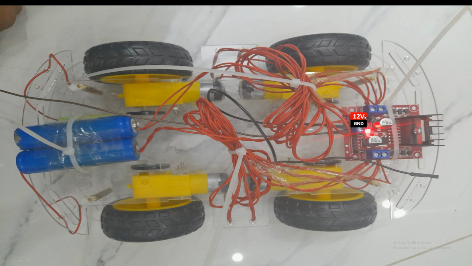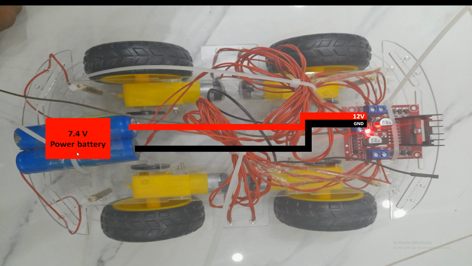Now you can see that I have labeled the 12 volt and the ground, and then you simply use a battery or a DC power source, whatever, but in a vehicle a battery is preferred. You use a 7.4 volt battery, that's enough to drive this circuit. So two 18650 cells in series are enough. Just charge them well, they must be fully charged. So you connect the positive of your battery to the 12 volt and the negative of your battery to the ground.